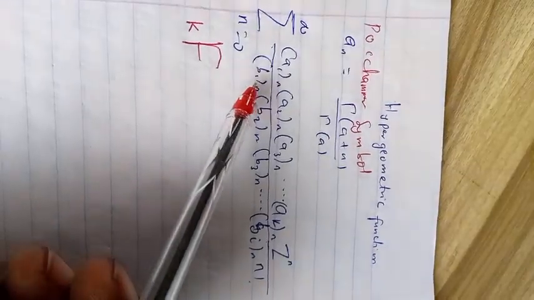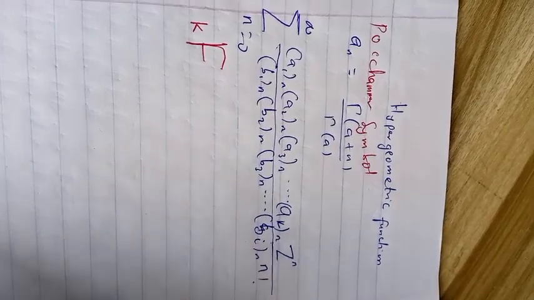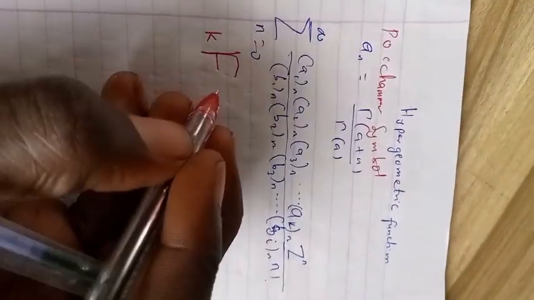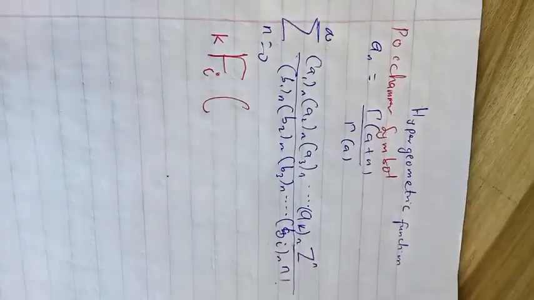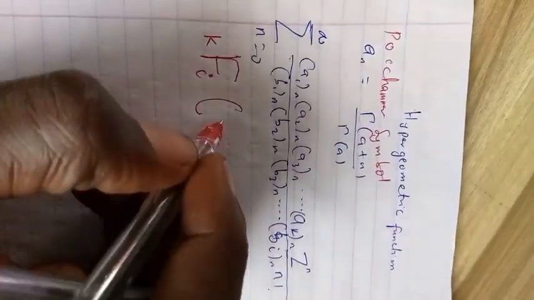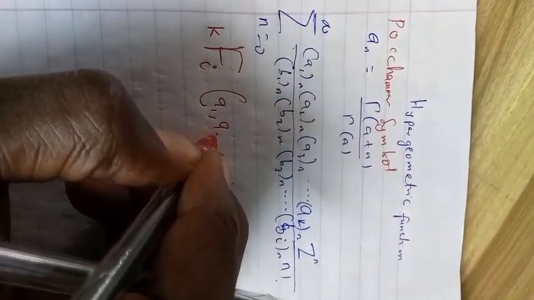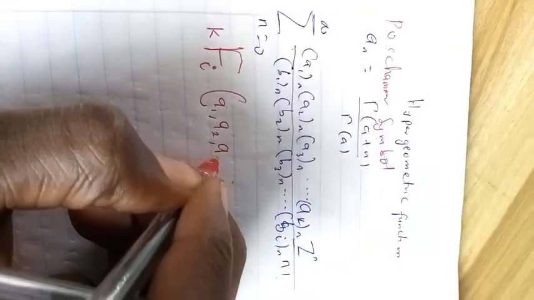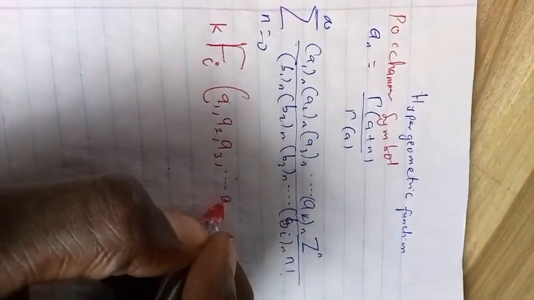Now look at the denominator: 1, 2, 3, 4. You can see here l, so you put the l there. Now into brackets. At the numerator we have a1, you put comma, we have a2, comma, a3, comma, dot dot dot, and the last one is ak.